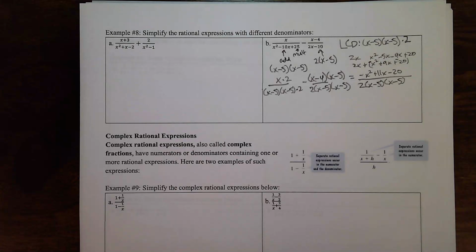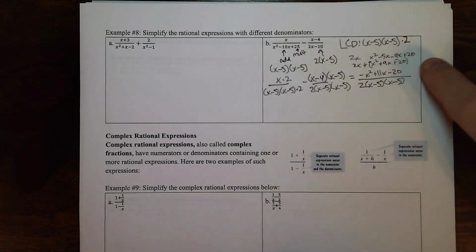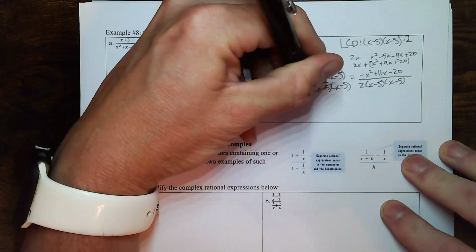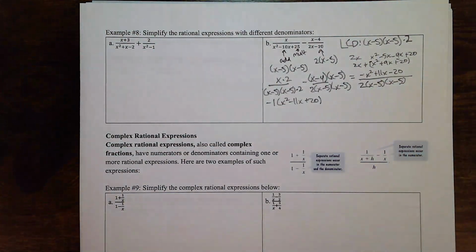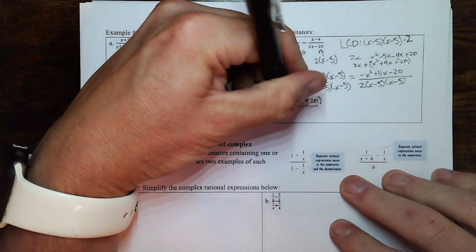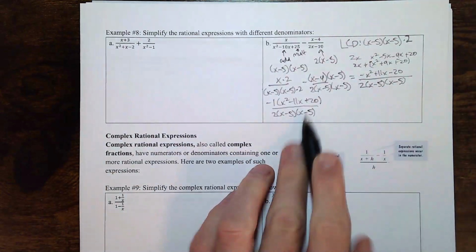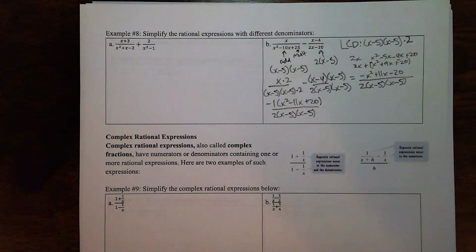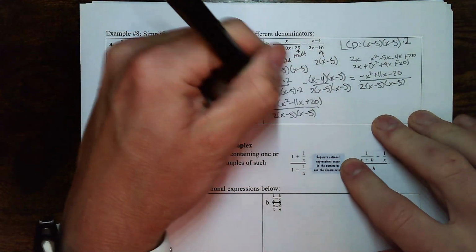Now, we're not out of the woods yet, because I'm going to see if that top will factor. First off, I've got to take negative 1 out of this. So negative 1 times x squared minus 11x plus 20. I'll go ahead and write down 2 times x minus 5, x minus 5. I've got to ask myself what multiplies to 20 and adds to negative 11. Well, let's see, 5 and 4. No, that's negative 9. I think we might be good here. I think we might have dodged a bullet because I don't think this is factorable. So this would be my answer, because there are no common factors left over.